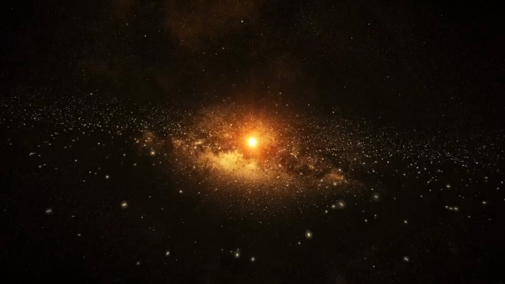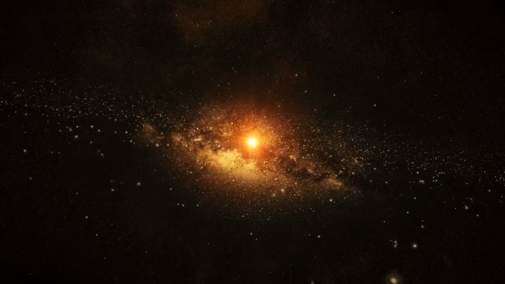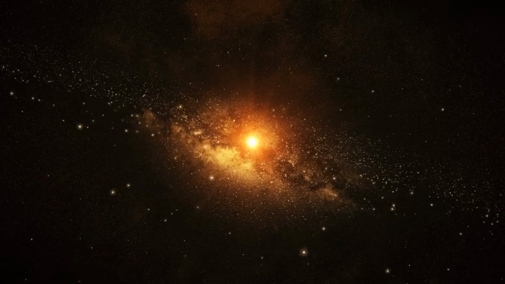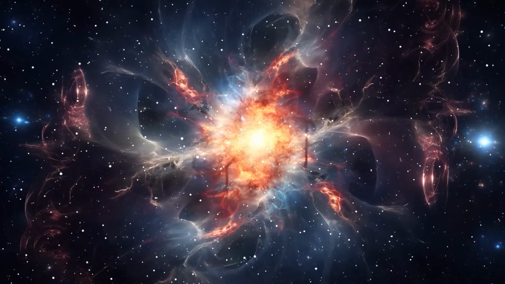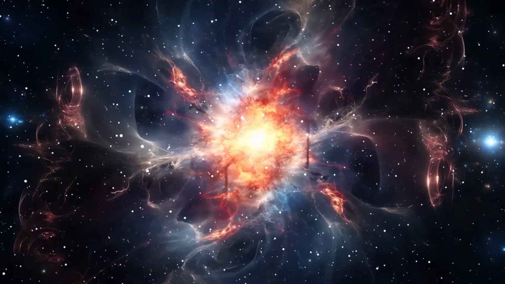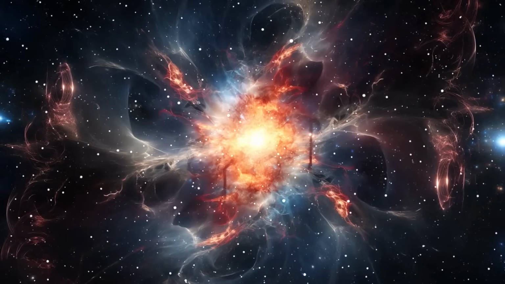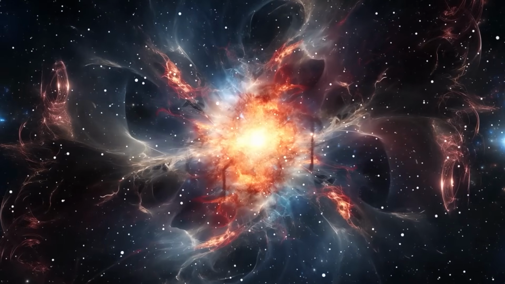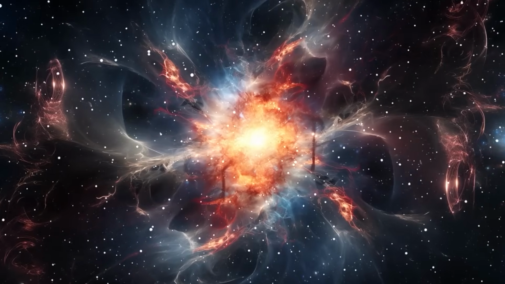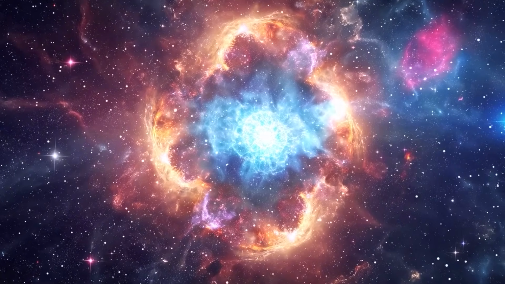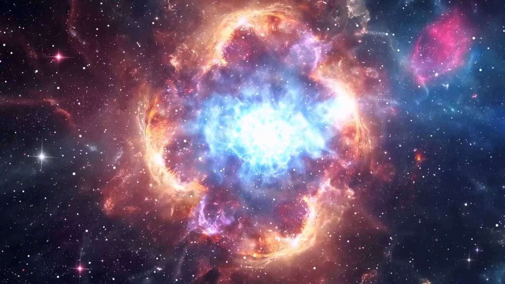At the birth of the universe, during the Big Bang, conditions were intense, with temperatures and energies so high that the universe was a hot, dense soup of elementary particles. As the universe cooled, the first atoms began to form, primarily hydrogen and helium, the lightest and simplest elements. These primordial atoms were the seeds of everything that would later come into existence: stars, galaxies, planets, and eventually, life.